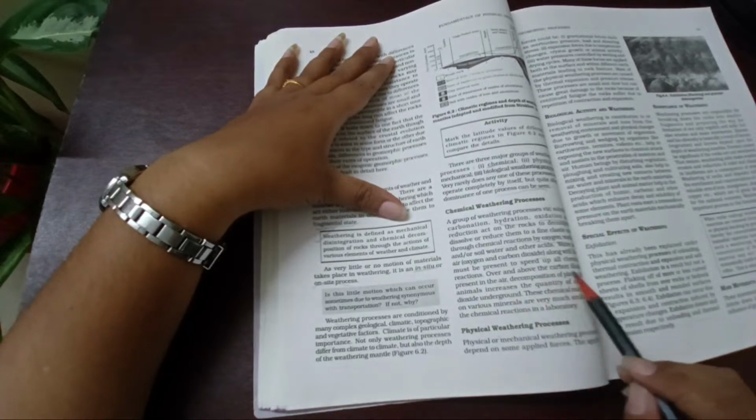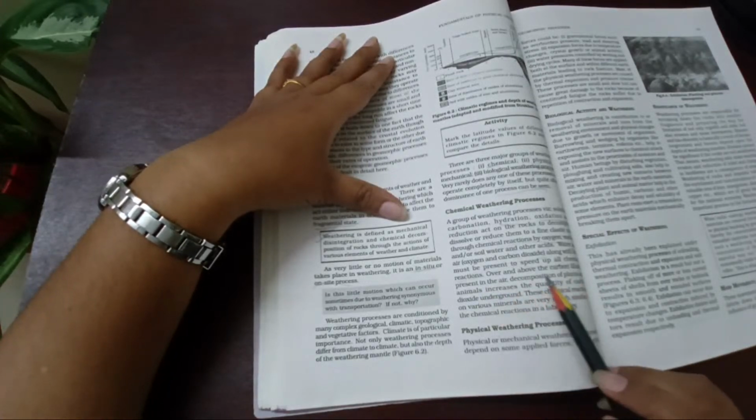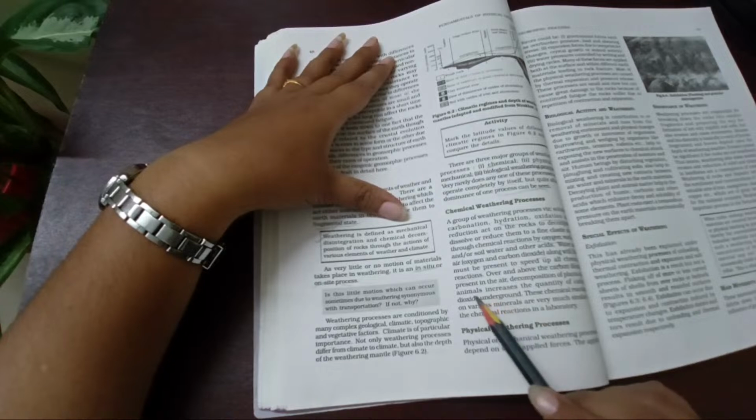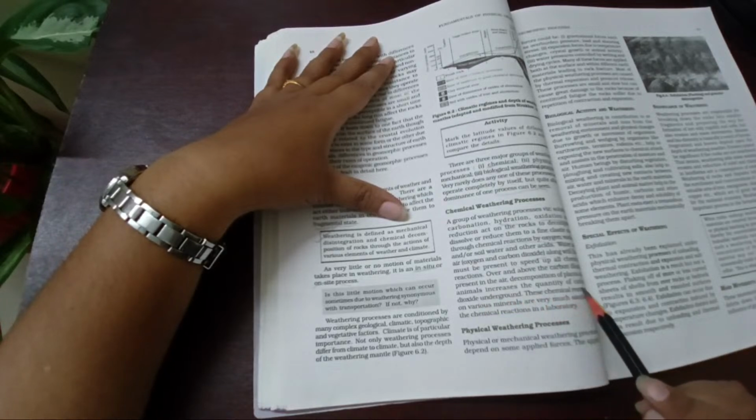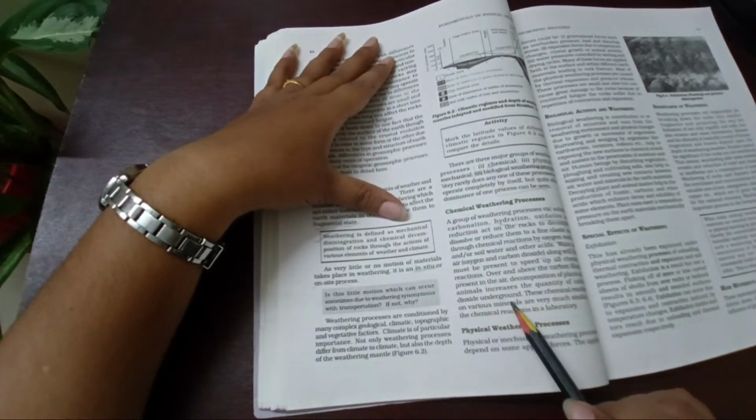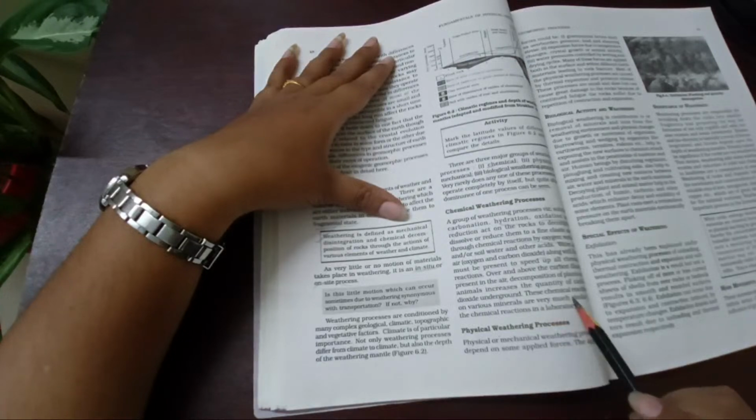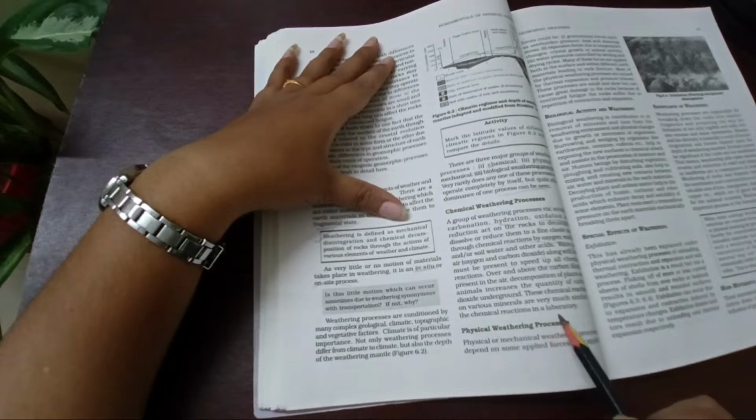Over and above the carbon dioxide present in the air, decomposition of plants and animals increases the quantity of carbon dioxide underground. These chemical reactions on various minerals are very much similar to chemical reactions in a laboratory.